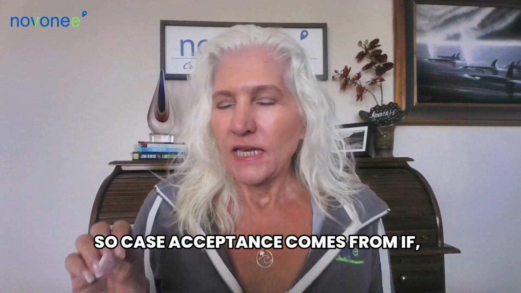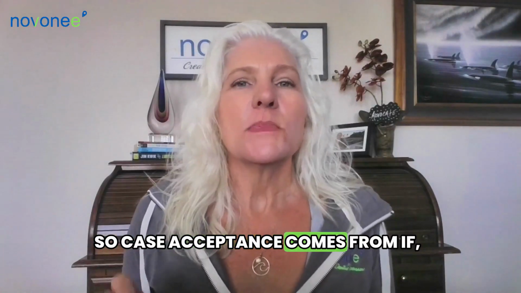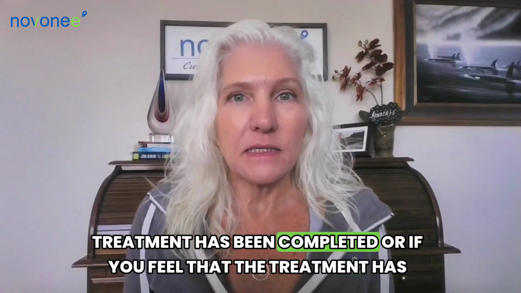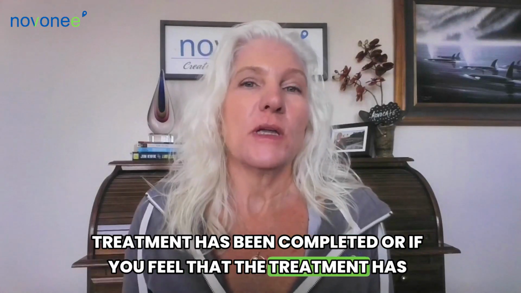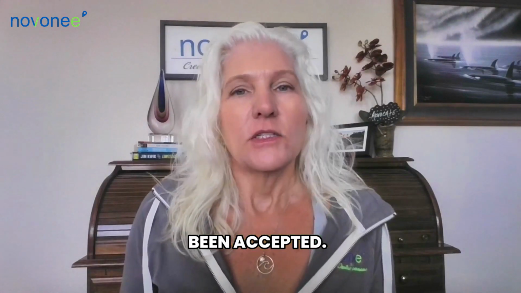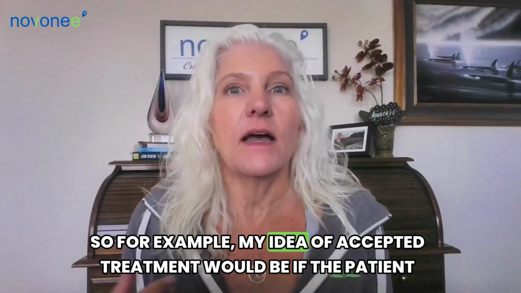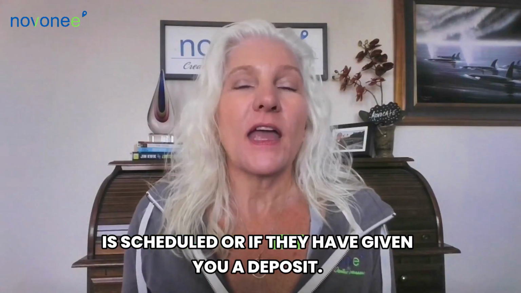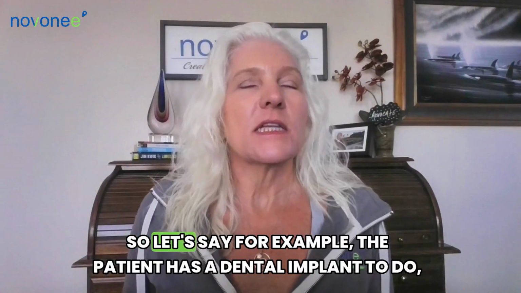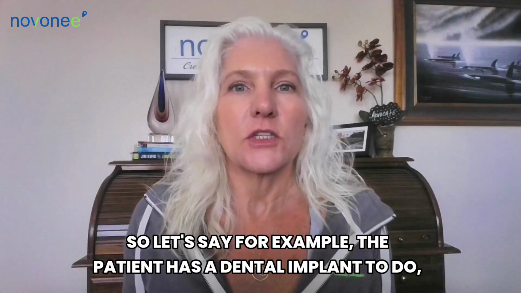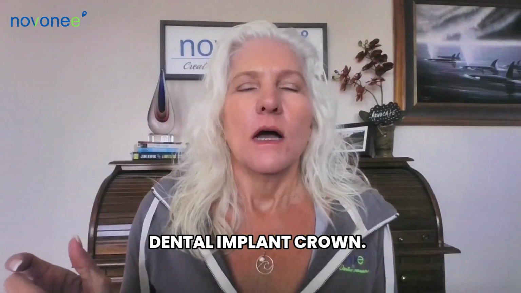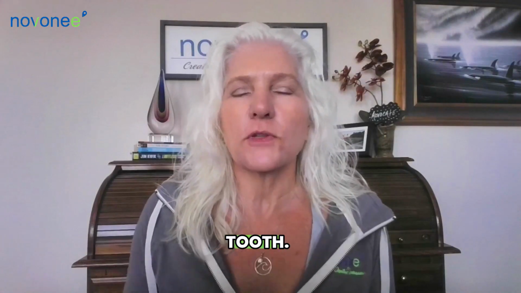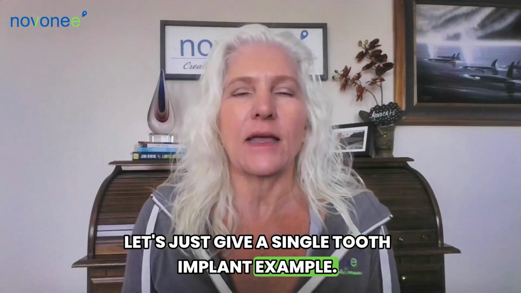So case acceptance comes from whether treatment has been completed or whether you feel the treatment has been accepted. For example, my idea of accepted treatment would be if the patient is scheduled or if they have given you a deposit. Let's say the patient has a dental implant to do: implant surgery, implant crown, the whole thing for a single tooth.